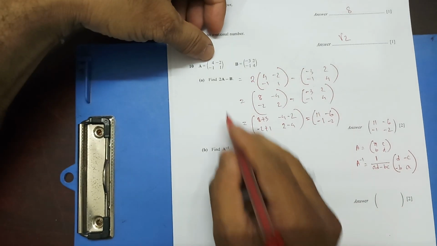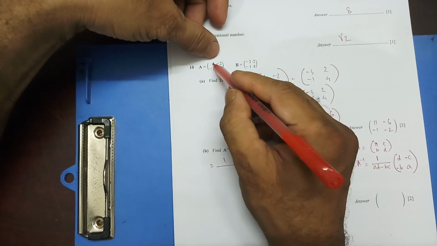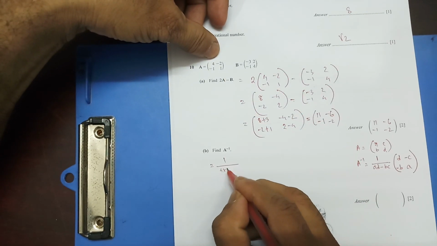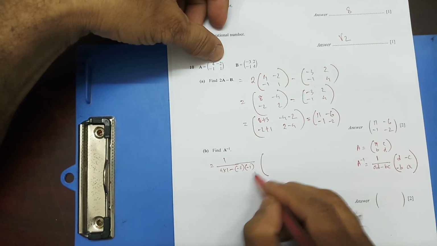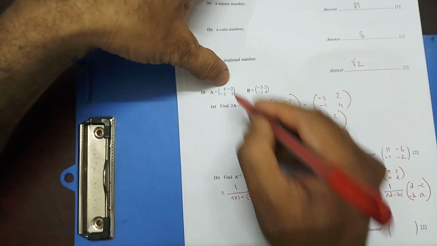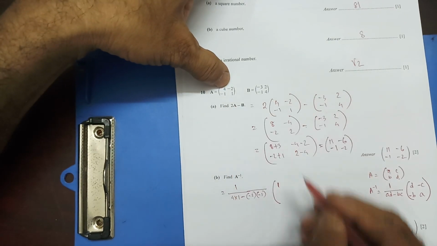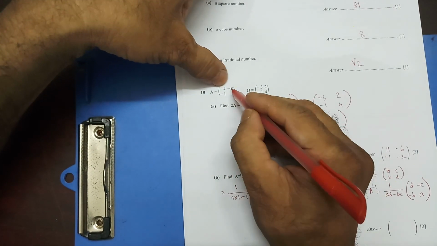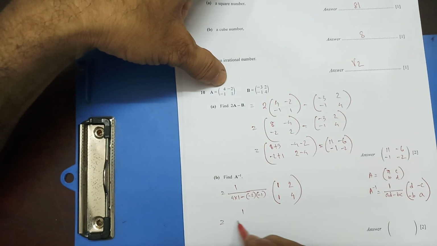Now for A, I had 4, minus 1, minus 2, 1. So 1 by the cross product of that, 4 times 1. Let me write down 4 times 1 minus, then this is going to be minus 2 times minus 1. Okay, I don't need to do that, but just to show you how this thing works. Then these two will switch their position. In the place of 4, I'm going to get 1, and in the place of 1, I'm going to get 4. And these two are going to change their sign, 2 and 1. And over here, 4 ones are 4, minus minus plus 2. So this is 2.